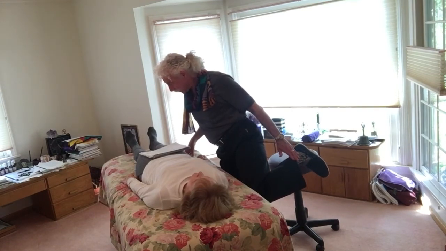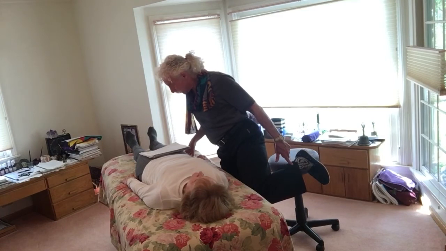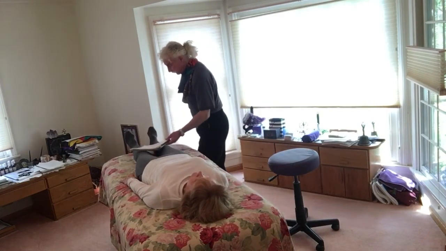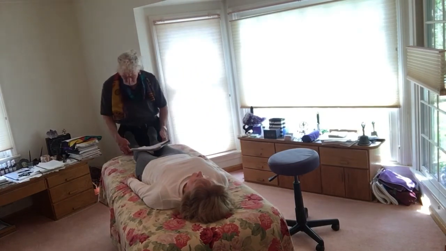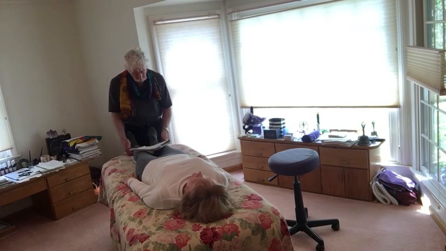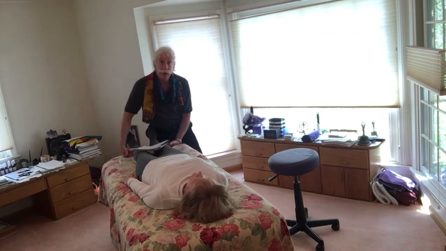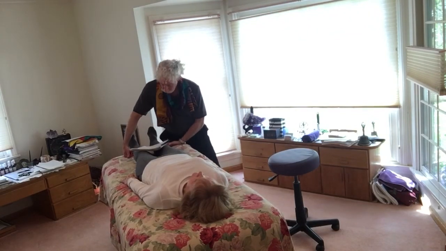Benefits the essence, adds yin. So we're feeling for the energy there. Posterior to the fibula, there it is. Over here. This benefits the essence, adds yin, which is always good.